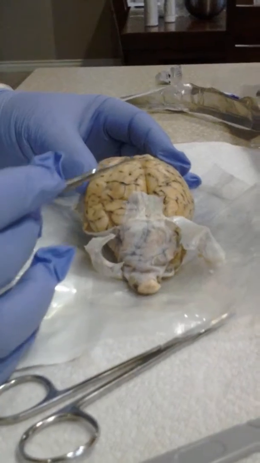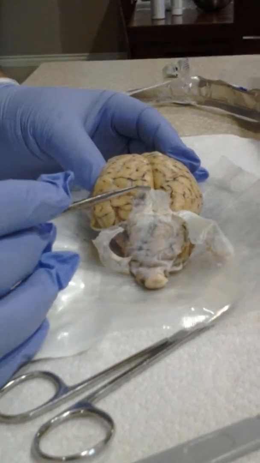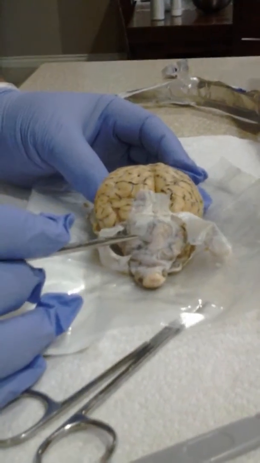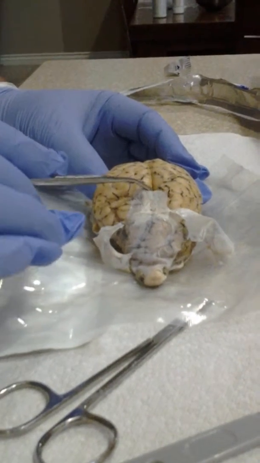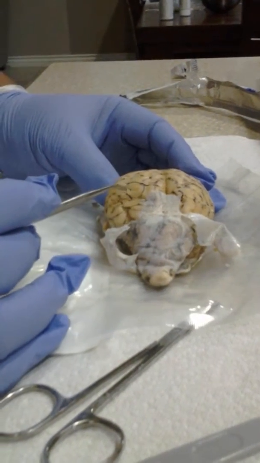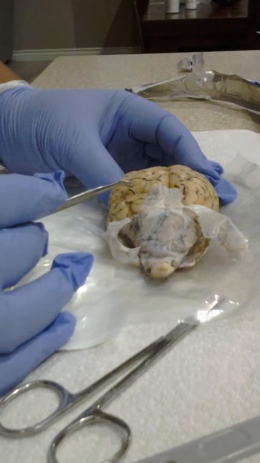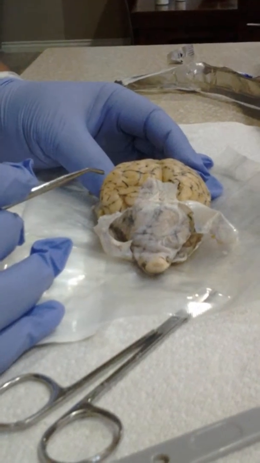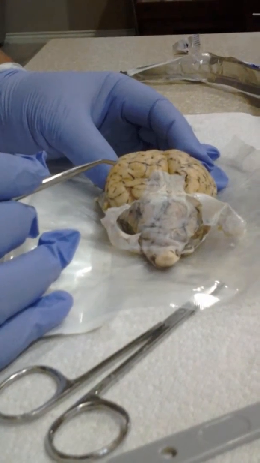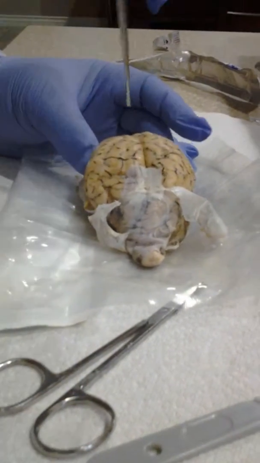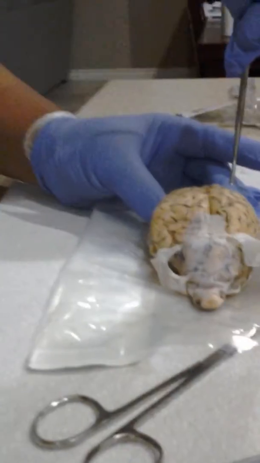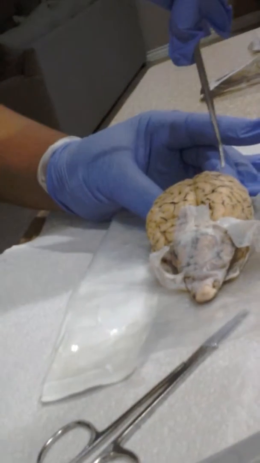Okay, here we have the superior longitudinal sulcus, this crease here in the middle. Then we have the gyrus over here, the sulcus right below it. And on this side here, we have the central sulcus, here in this area.